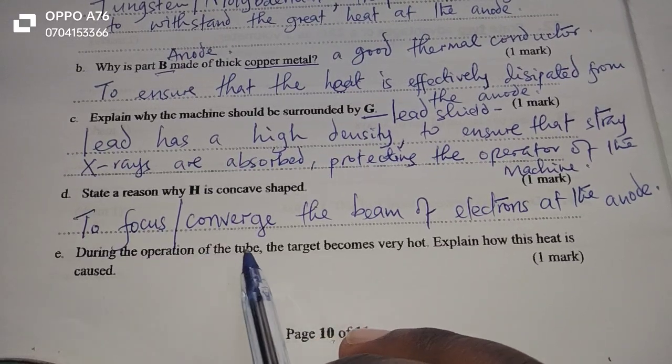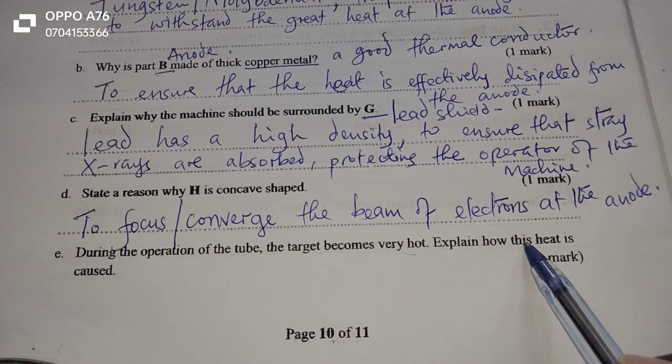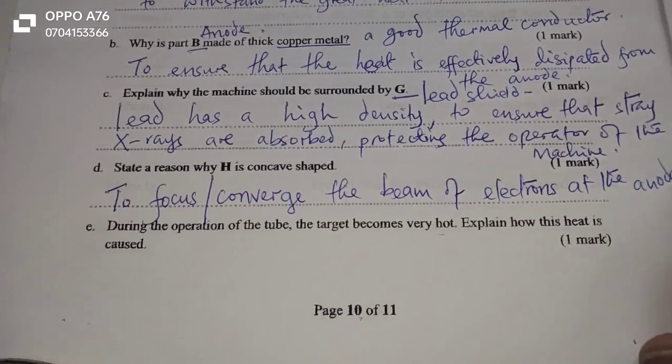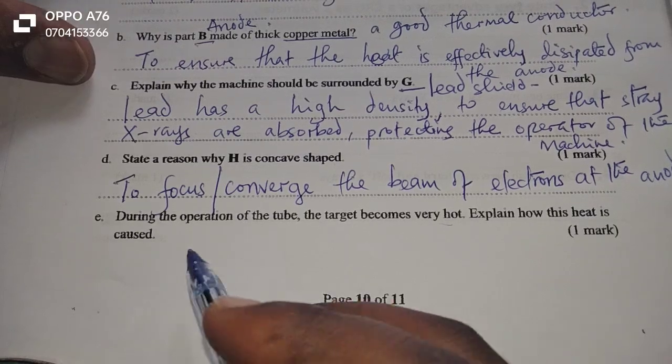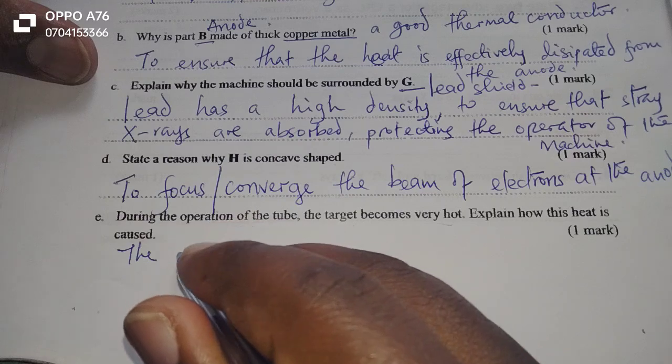During the operation of the tube, the target becomes very hot. Explain how this heat is caused. This heat is caused by, we have said that the energy which is kinetic in this case.